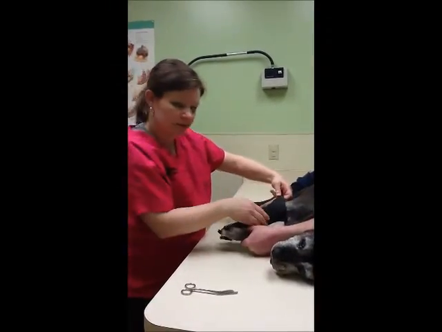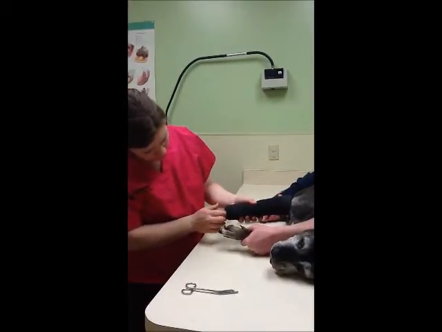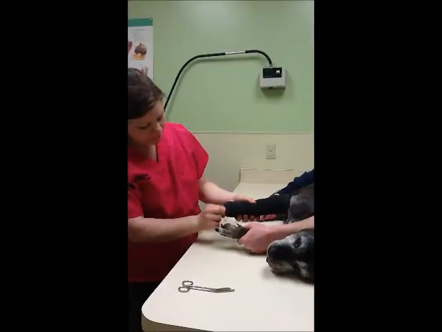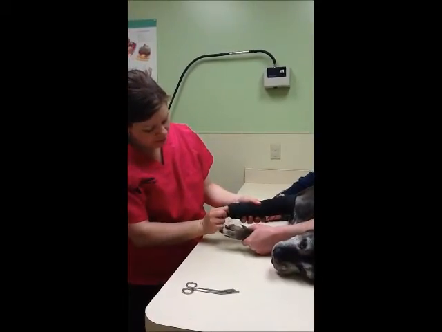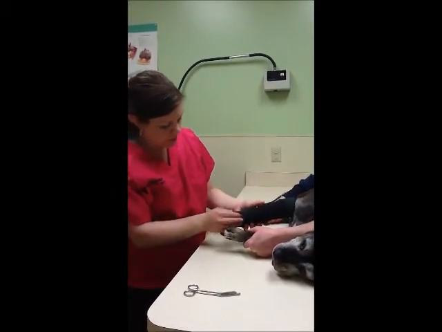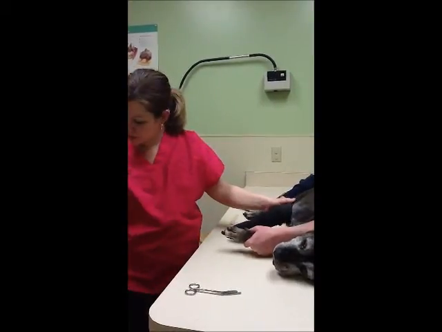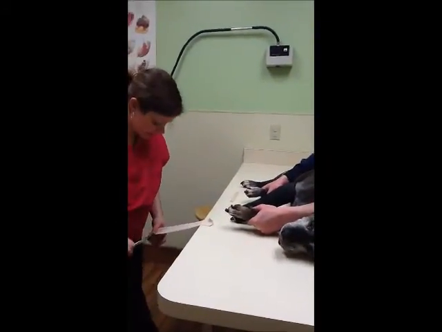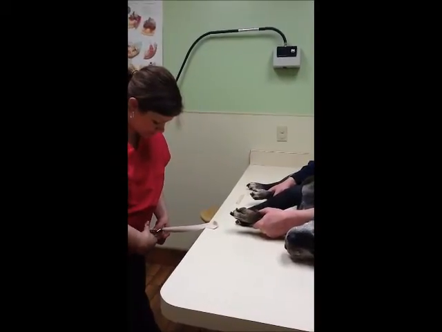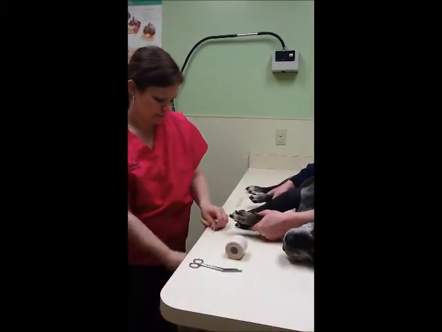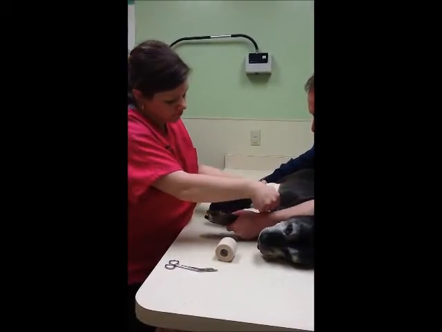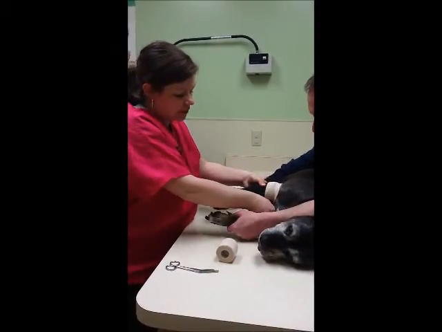Still not too tight. I can still get my fingers in there. Her toes are exposed, so we can check for any swelling or hotness or redness or anything like that. And we usually put a strip of elastic on at the top, over the elbow joint. Make sure it stays on.